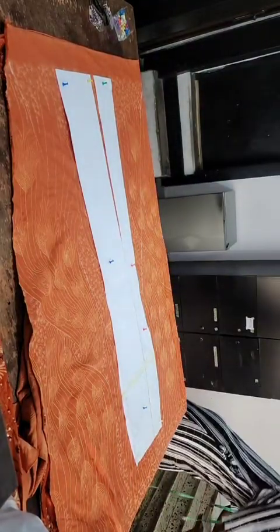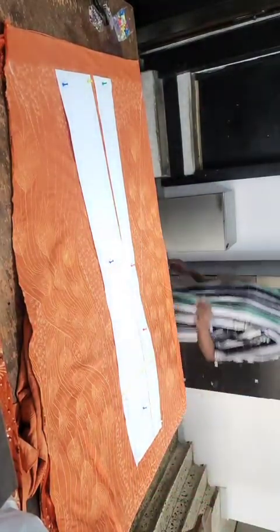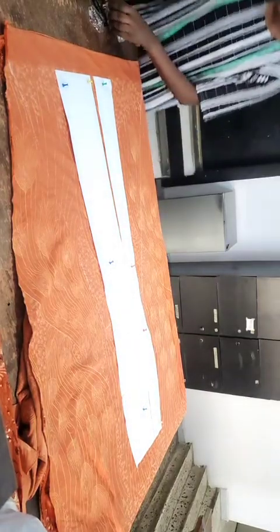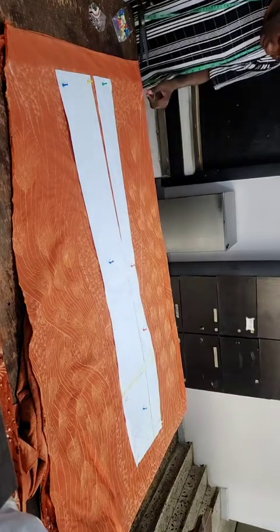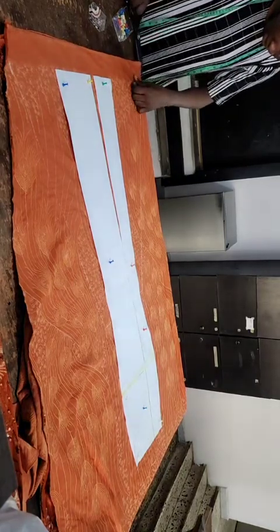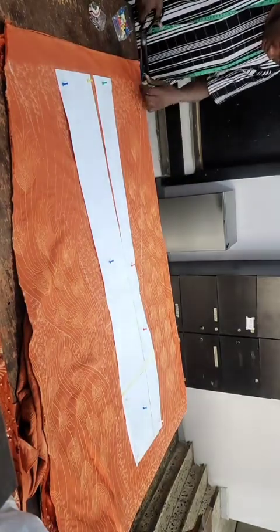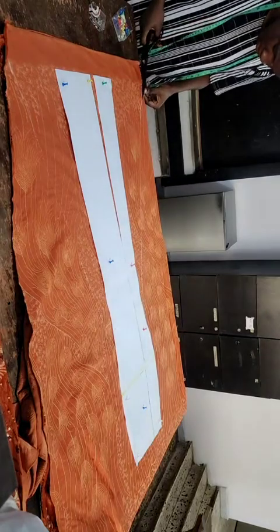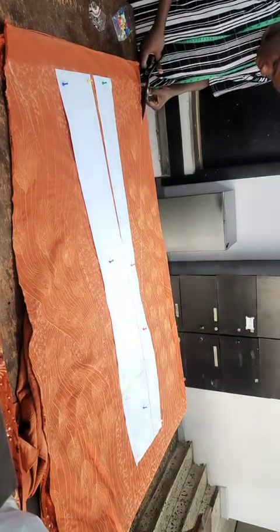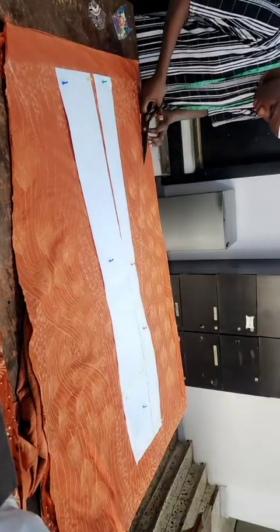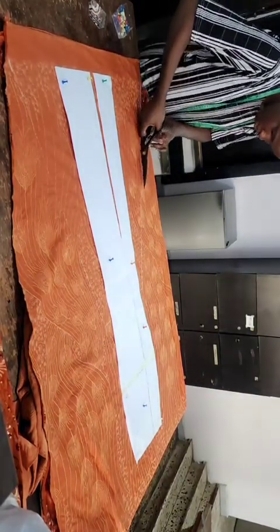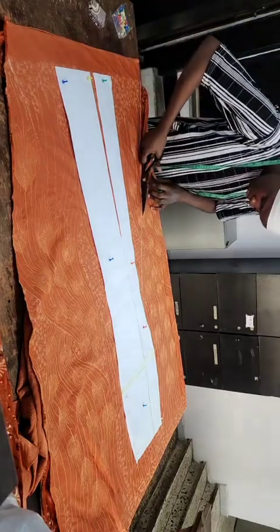You are supposed to do this on paper. But as an experienced person, you can just go directly on fabric, which is what she's doing right now, just to reduce the time you're using. A lot of people complain that pattern making takes time.